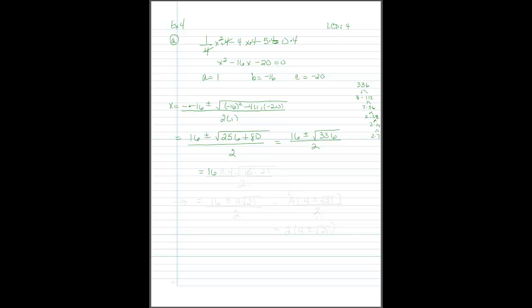So here we have 16 plus or minus the square root of 16 times 21. Take the square root of 16. But let me say this first, all over 2. I'm getting ahead of myself. Now take the square root of 16, which is 4. So we have 16 plus or minus 4 square root of 21 all over 2.